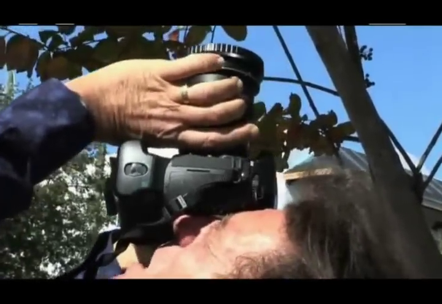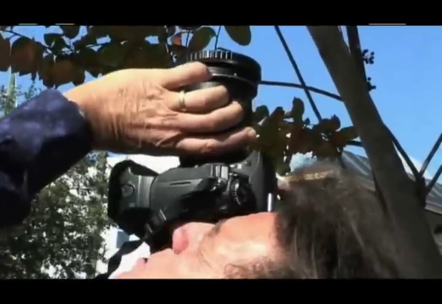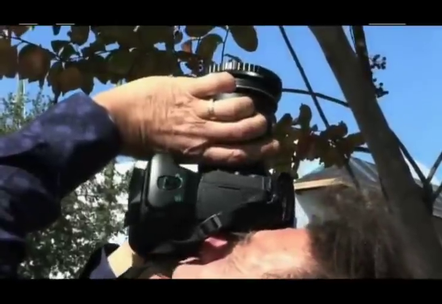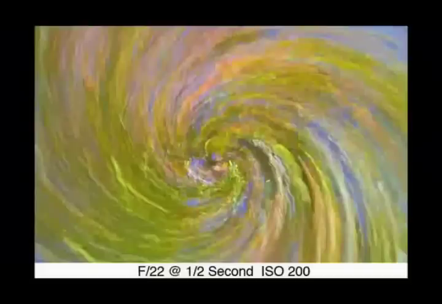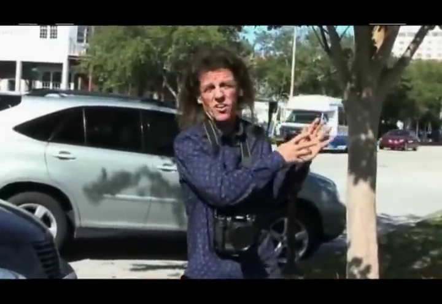All right, and for our second idea of implying motion, I'm using the same exposure, f22, 1/2 second. But I'm going to stay put, and as I take the exposure, I'm going to turn the camera like so and zoom at the same time. Let's take a peek. Pretty cool, huh?